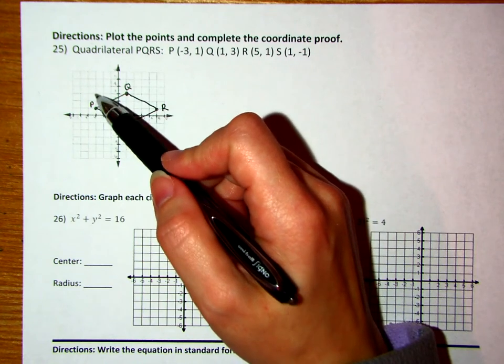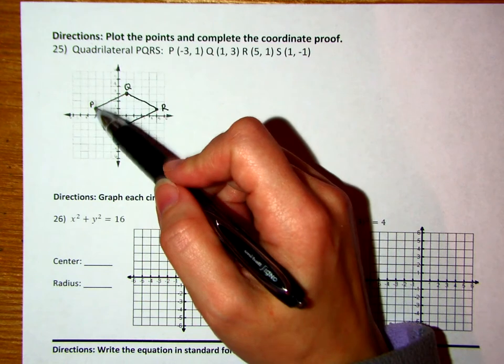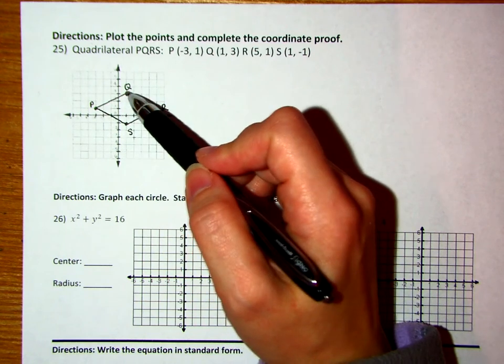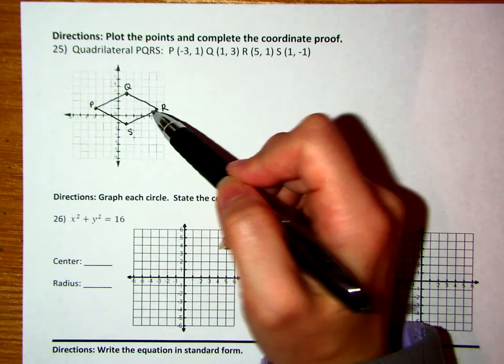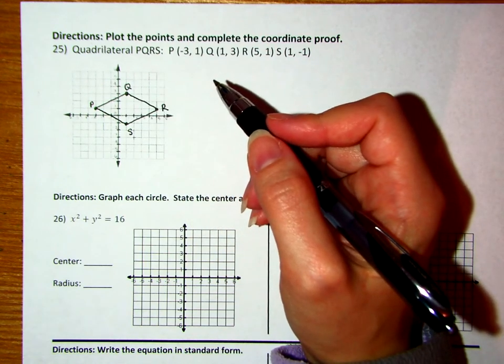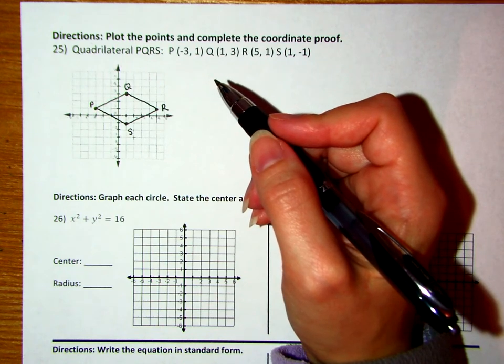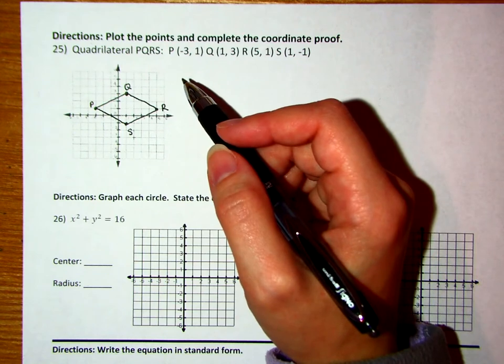This slope is up 2 over 4, so this slope is positive 1/2. This slope is down 2 over 4, so that's going to be -1/2. Although those are opposite numbers, they're not reciprocals. One would have to be 1 over 2, and the other would have to be 2 over 1. So it's definitely not a square or rectangle.